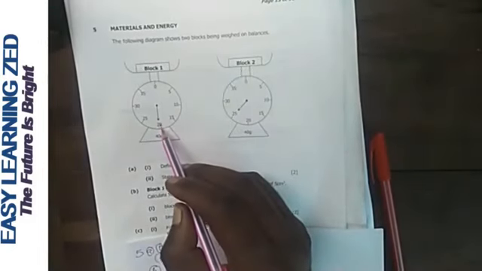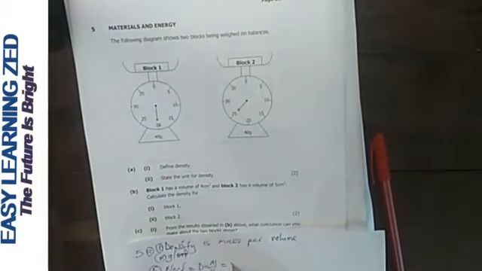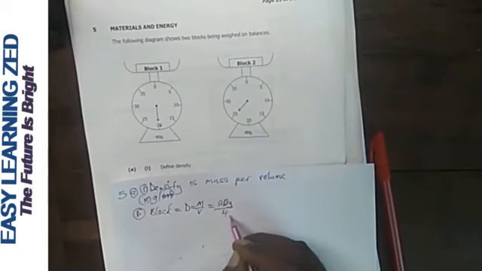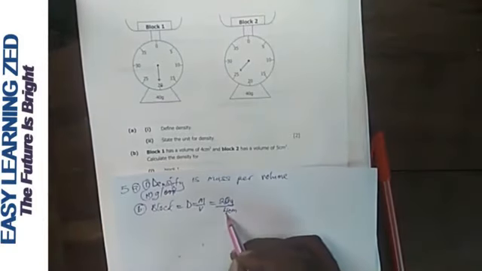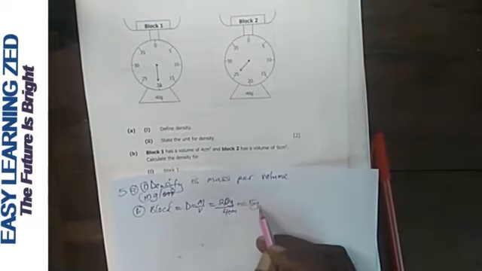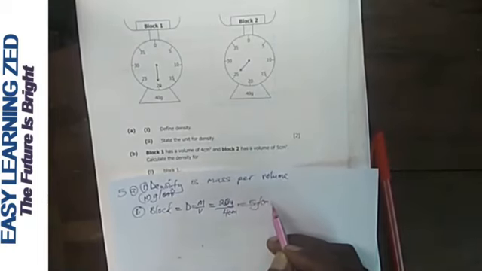For block 1, the mass is 20, it's here. So we write 20 grams over 4 centimeter cubic. What will be the density? 20 divided by 4 gives us 5, which is 5 grams per centimeter cubic. That is the density.